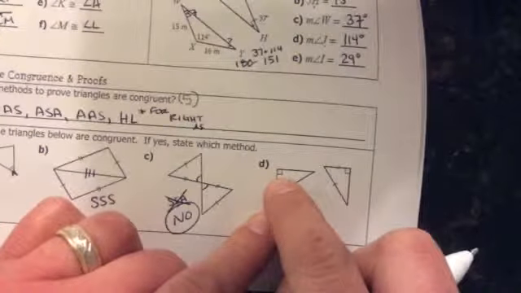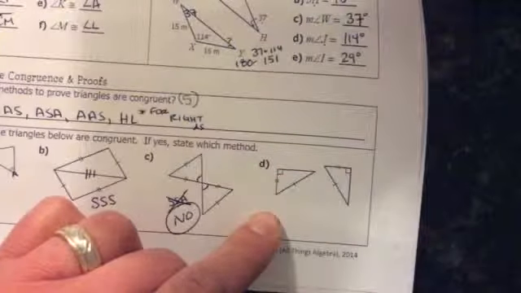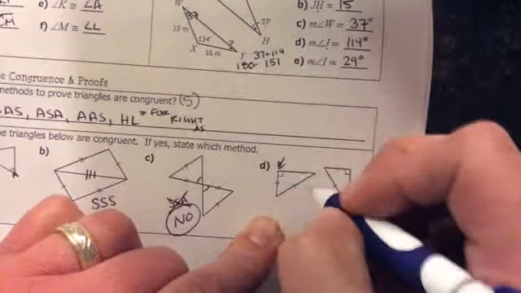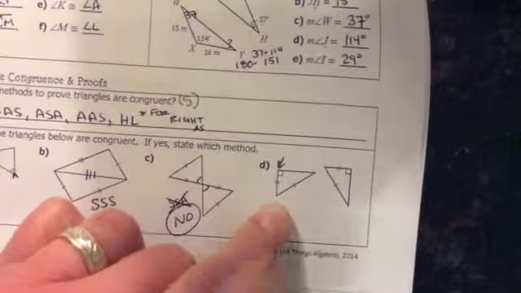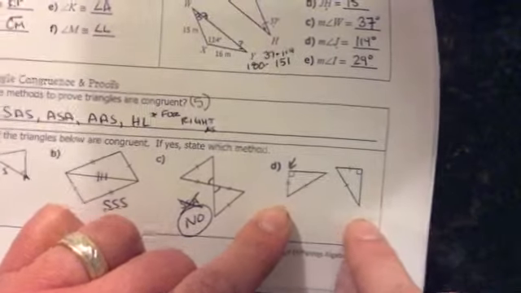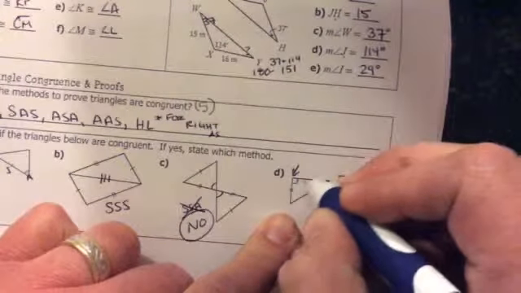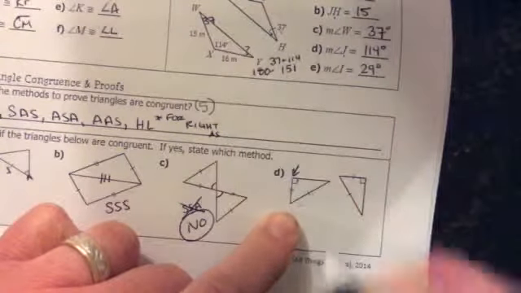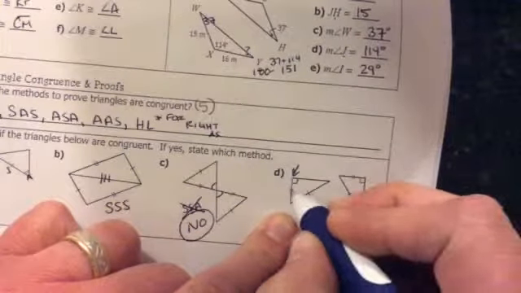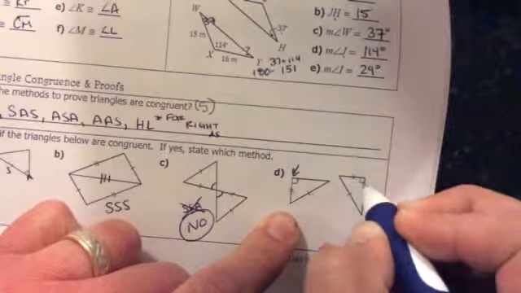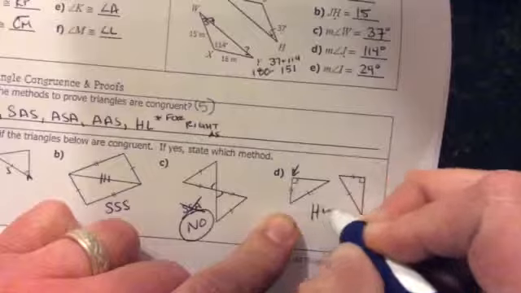The thing that sticks out for me on letter D is that I have this right angle here. The right angle sticks up a big red flag to look for my hypotenuse leg. The hypotenuse is across from the right angle, it's the longest side, and the leg is either of the two that touch the right angle. So to me, I have a hypotenuse and a leg, I have my right triangle, I'm golden. Yes, it's congruent by HL.